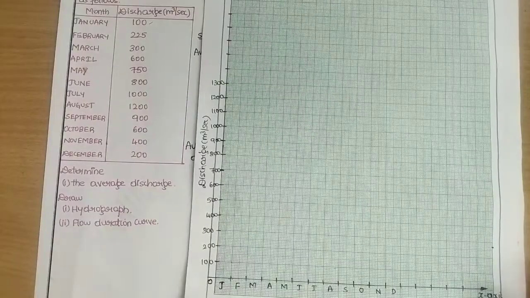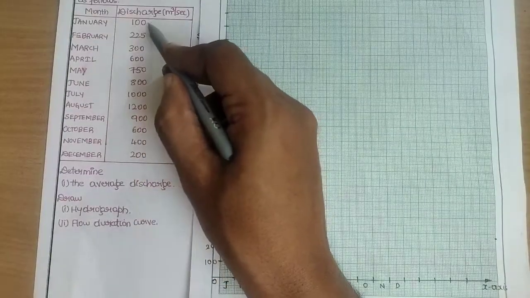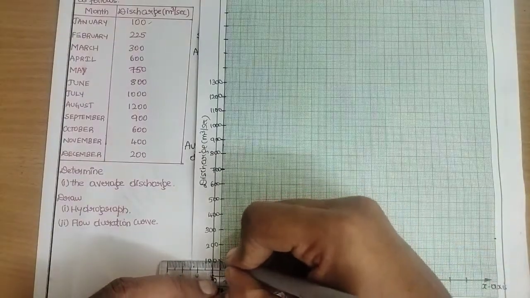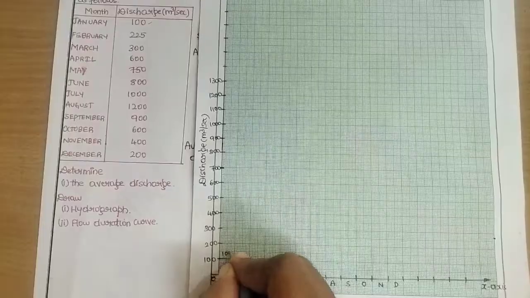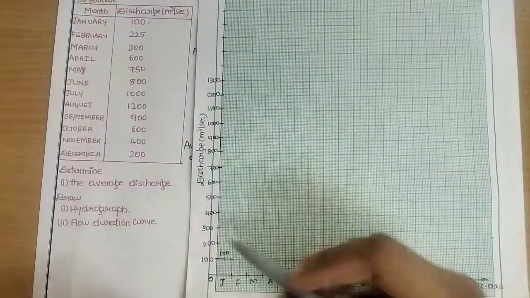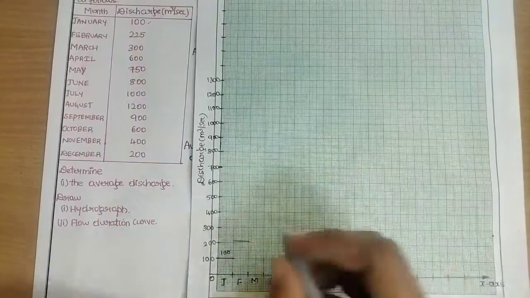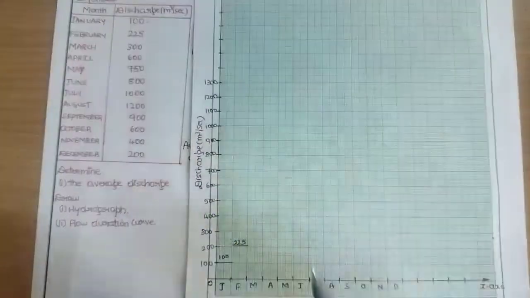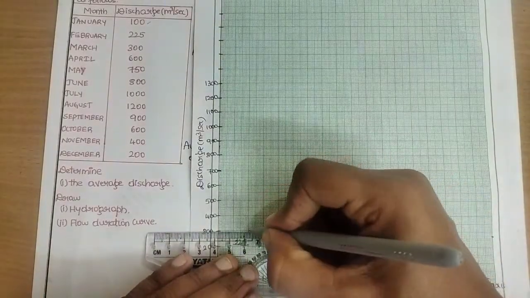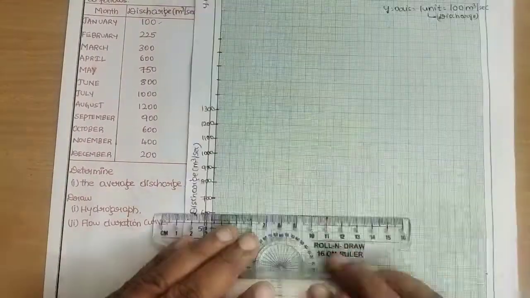Now let us see how to construct the hydrograph. For a particular site, for January, the value is 100 meter cube per second. Make use of the scale and draw a line for 100 indication. Call this 100. Next, similarly, for February, the value is 225. So 200 is here, and 225, you mark the value. Next, for March, the value is 300. Here is March, 300. Let us plot the value. Similarly, let us plot for the remaining months.